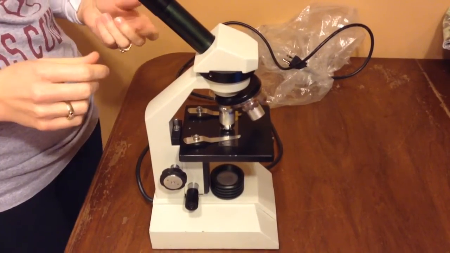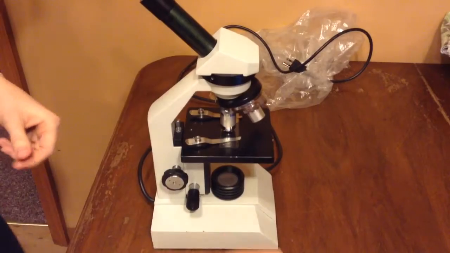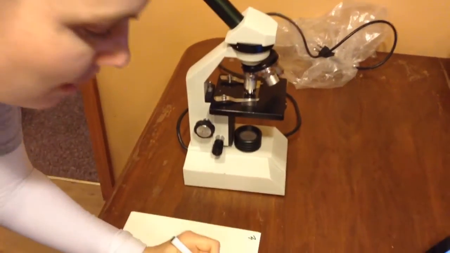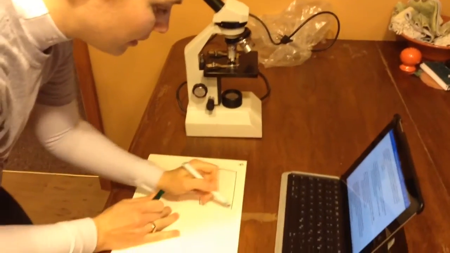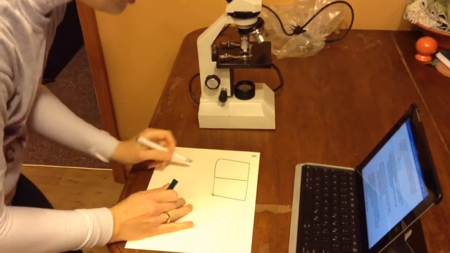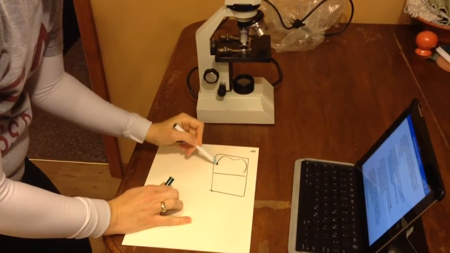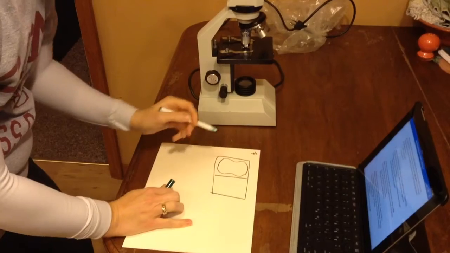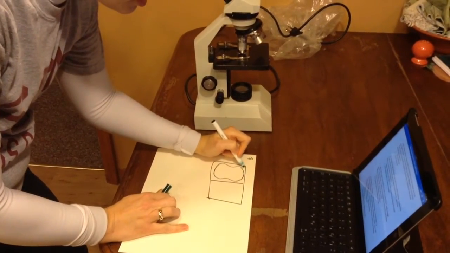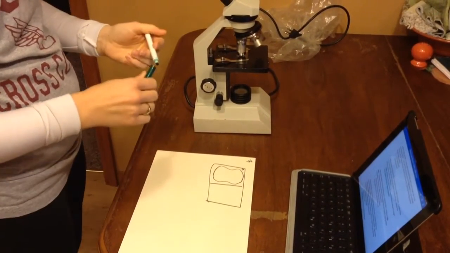Then you're going to draw what you see in your notebook. Remember, what you need to do for this is trace out your index card, split it in half, and then everything you see you draw it nice and big on the left hand side and give it a label. This one is letter A, slide A.